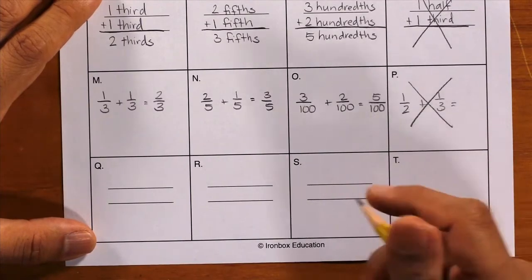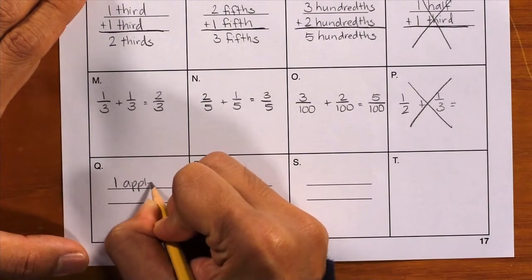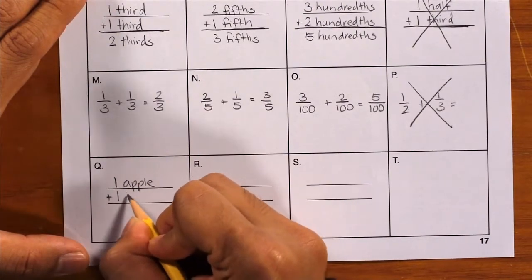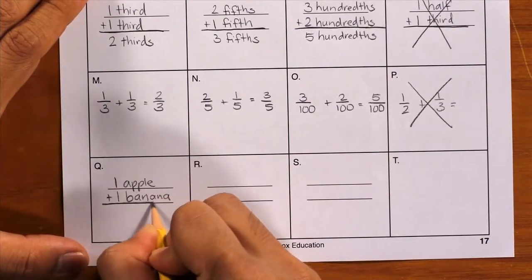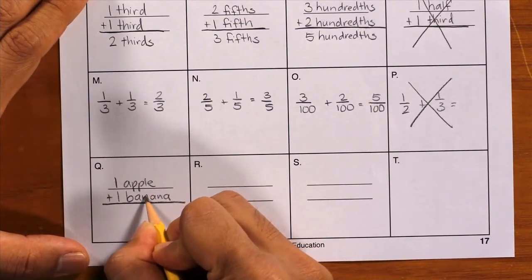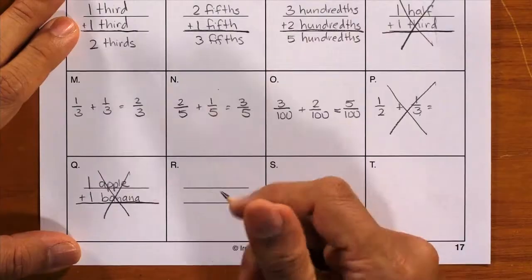Here's box Q. Let's write down 1 apple plus 1 banana. Apples plus bananas give you, and students know intuitively that this doesn't make any sense, so let's go ahead and cross them off. But what if I asked you to find a way? So let's go ahead and rewrite the problem in the next box.